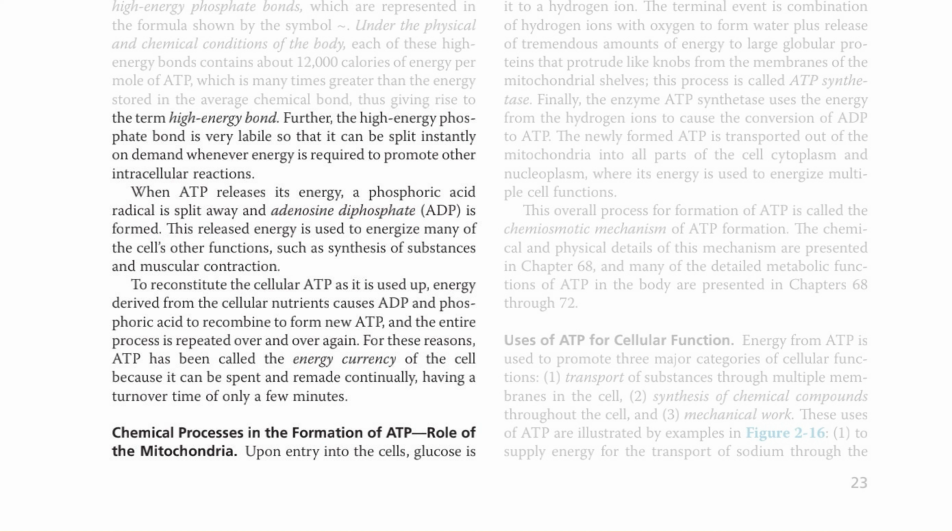This released energy is used to energize many of the cell's other functions, such as synthesis of substances and muscular contraction. To reconstitute the cellular ADP as it is used up, energy derived from the cellular nutrients causes ADP and phosphoric acid to recombine to form new ADP, and the entire process is repeated over and over again. For these reasons, ADP has been called the energy currency of the cell because it can be spent and remade continually, having a turnover time of only a few minutes.